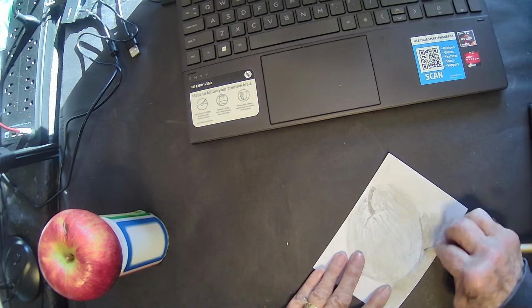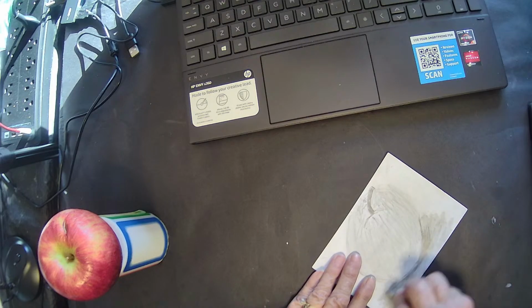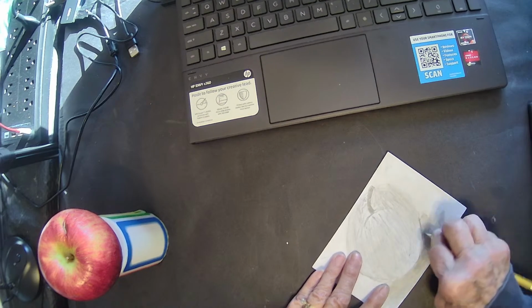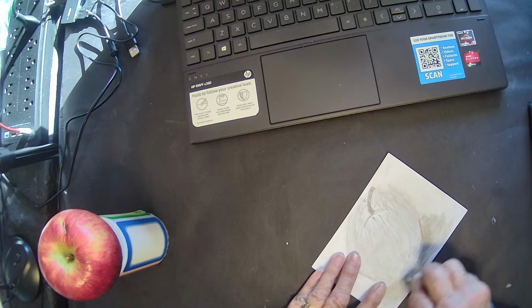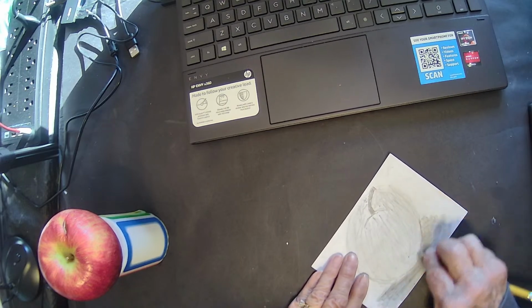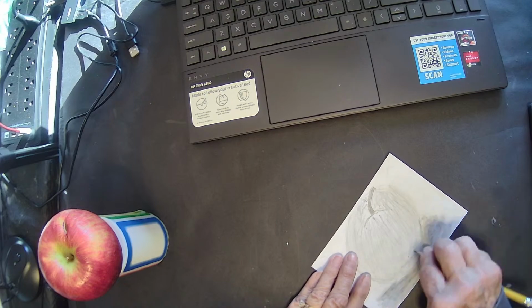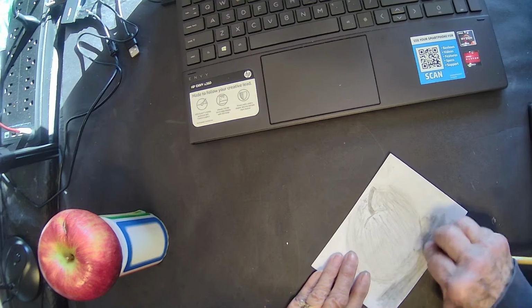And the shadow underneath the apple is really a lot darker, especially right under the apple. And realize that the apple also has shadow on it.